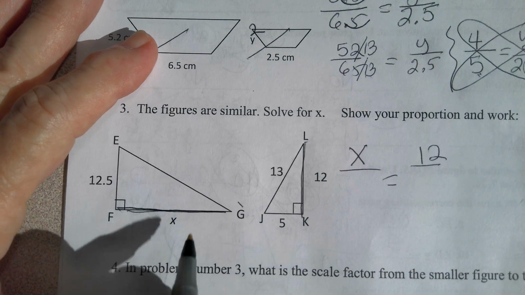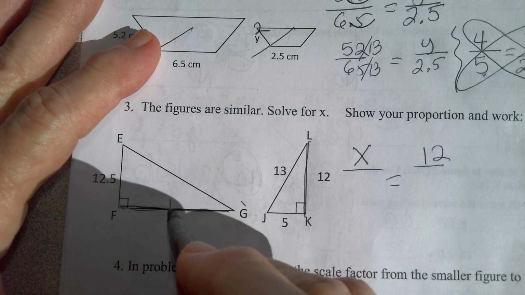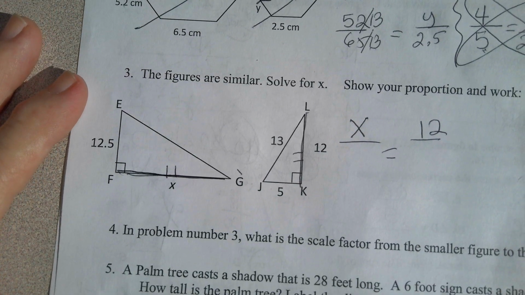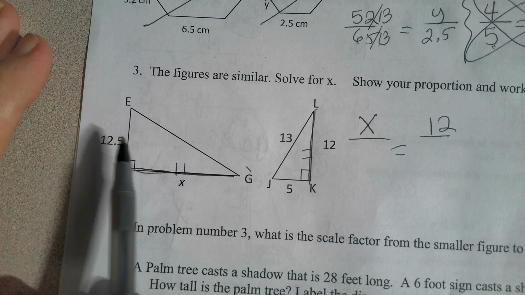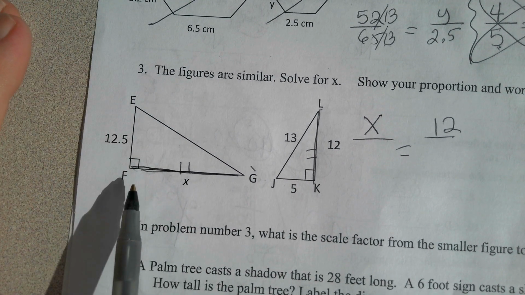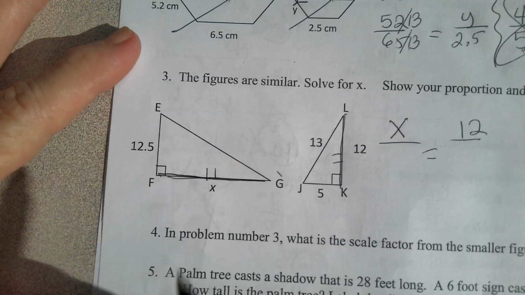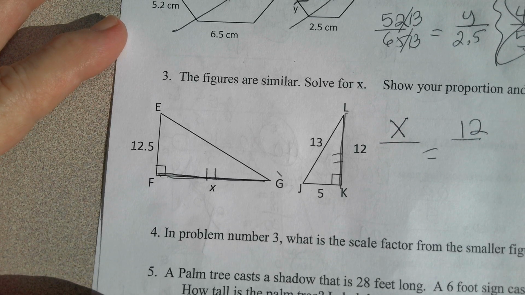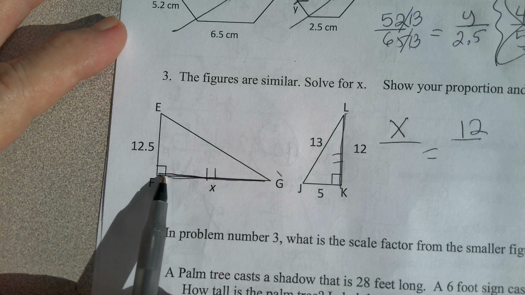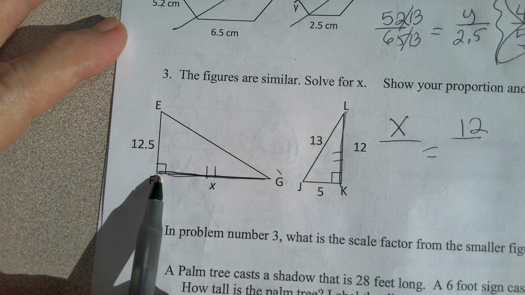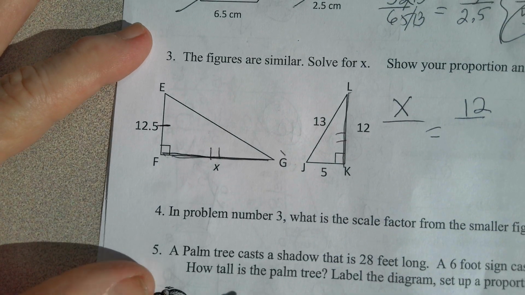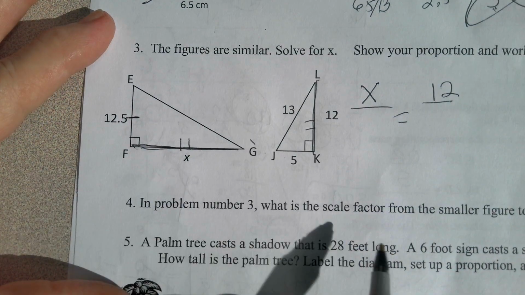Okay, so I've already accounted. The hypotenuse is always the longest, so this is actually the second longest. What other side? There's only one side that I can use on this, which is the 12.5. Is that 12.5 the longest, shortest, or the middle? It's the shortest, people. Come on.